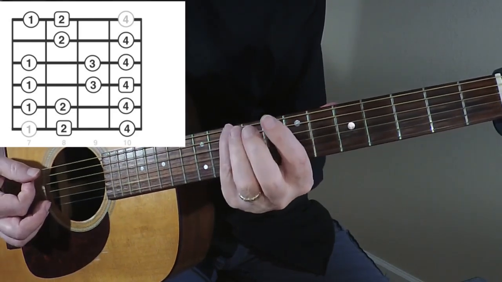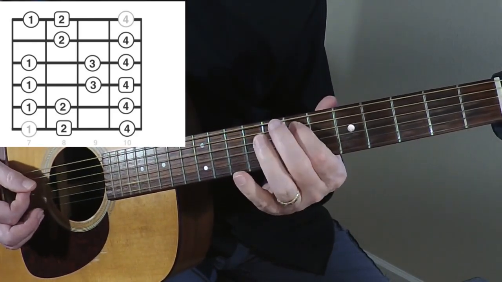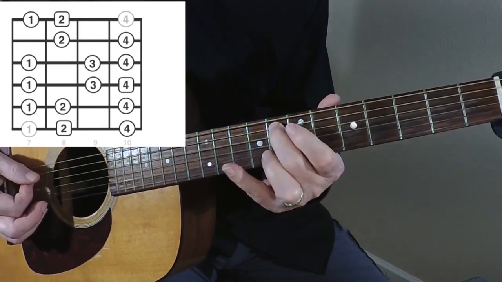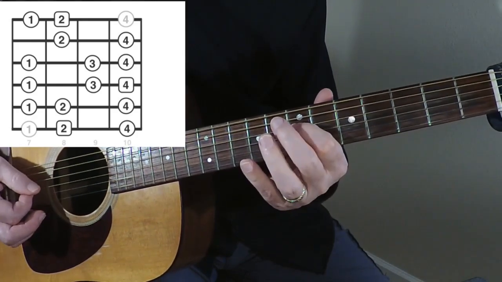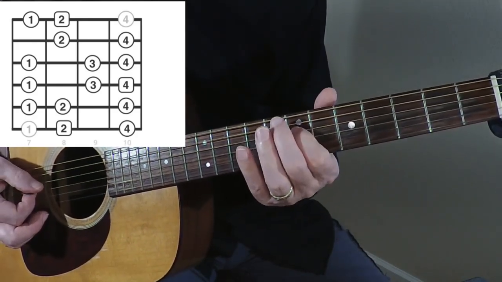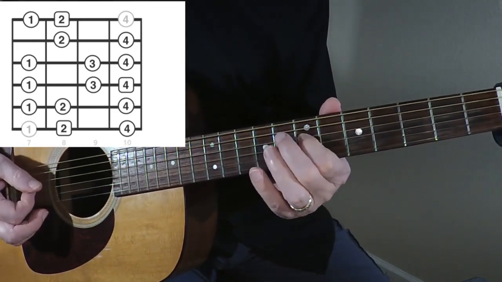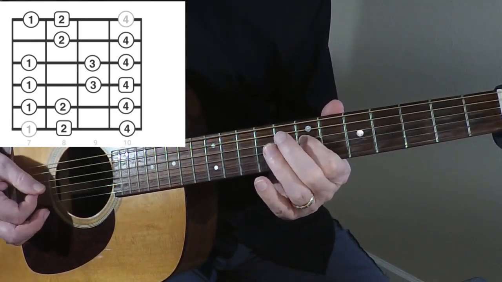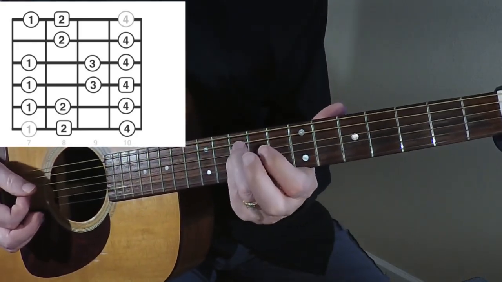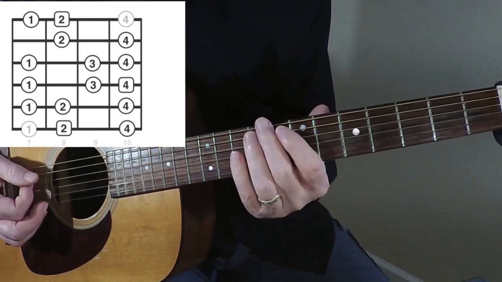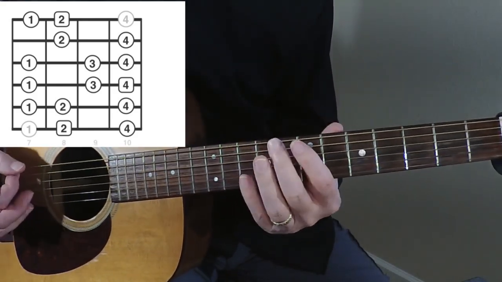8th, 10th on the big E, 7, 8 on the A, 10. Now I've jumped over to the D string, and here we're going to do 7, 9, and 10 brings us back to do again. So there's your do, re, mi thing.